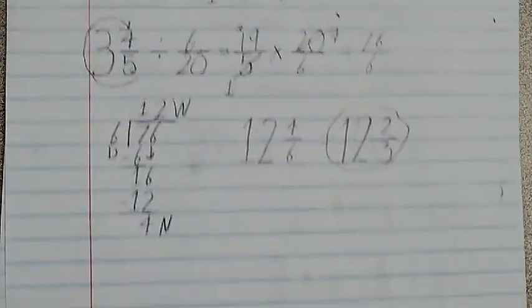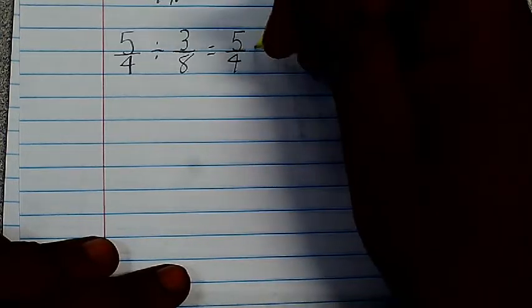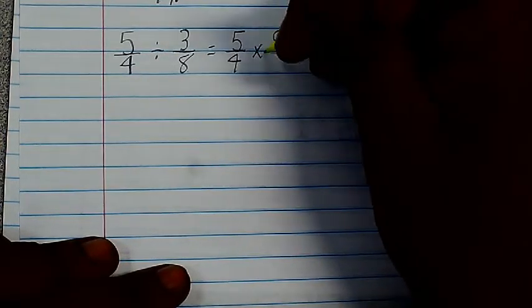All right, so now let's look at the following. Here we go. All right, so we have 5/4 divided by 3/8. All right, so of course we're going to multiply and then take the reciprocal. So we can rewrite this as 5/4 times 8/3.